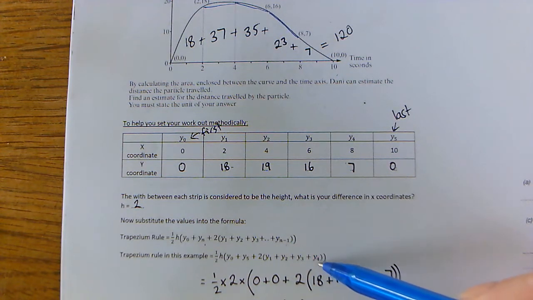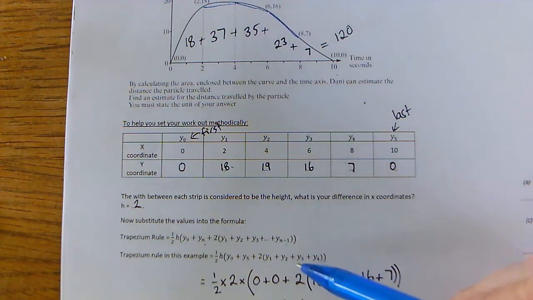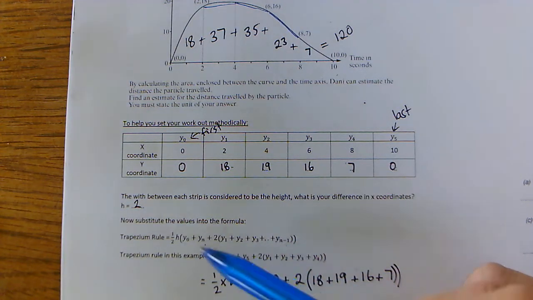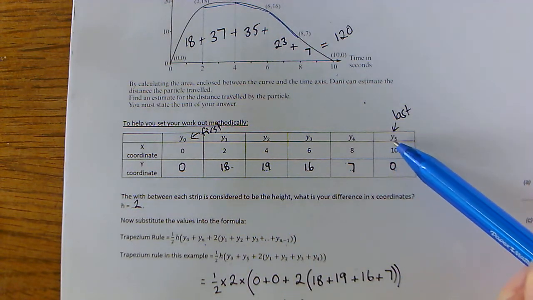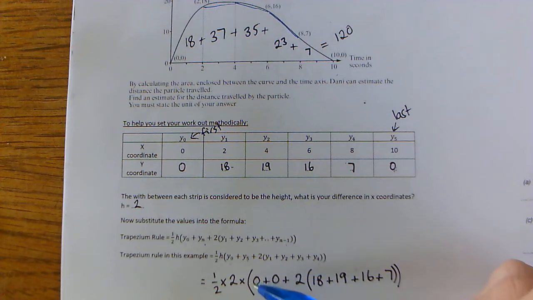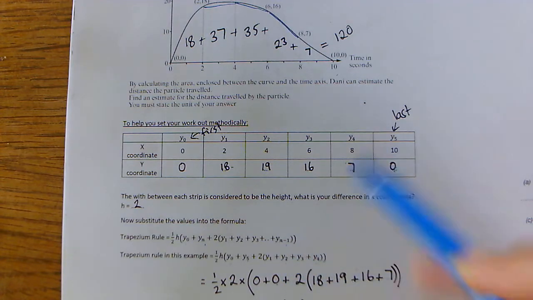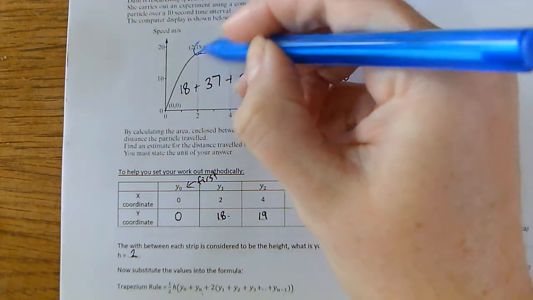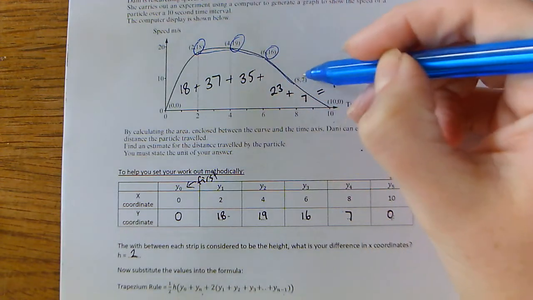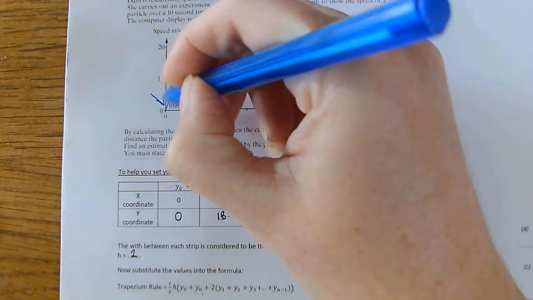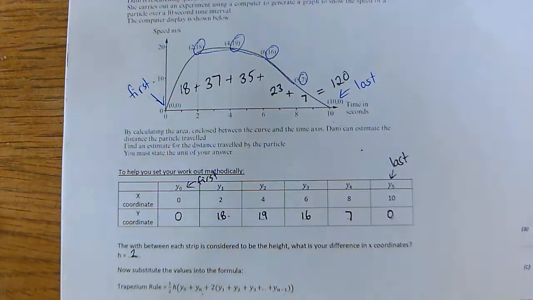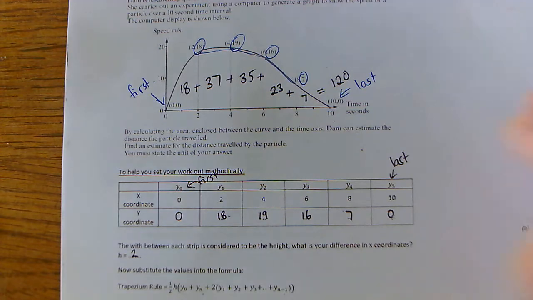I did redo the formula with these values of y so you could see how it works. So y0 is that 0 there. Our last y value is y5, okay, so again that was also 0, so I substituted 0 and 0 into the formula. Then you've got y1, y2, y3 and y4. Those are all of the middle values. So again, these ones here were the middle, this one here was the last, and this one here was the first. So that's how the formula works.